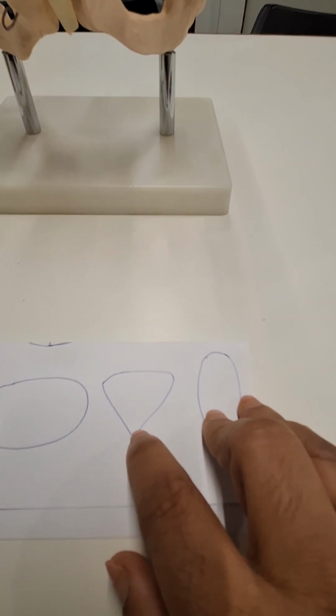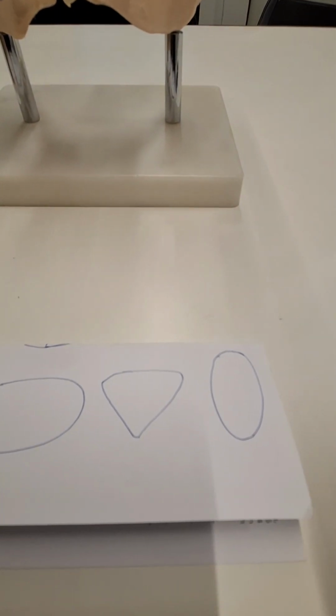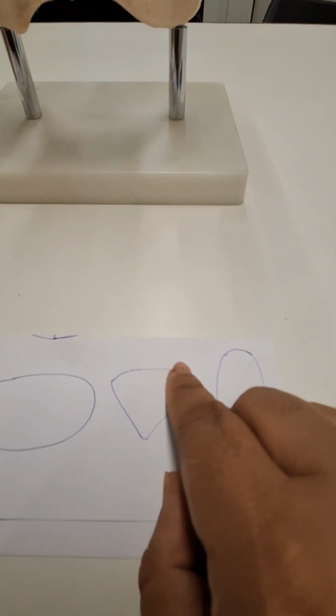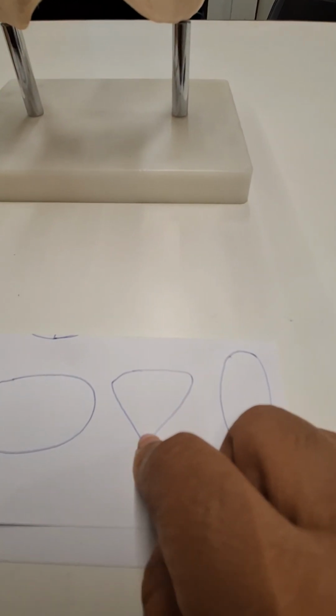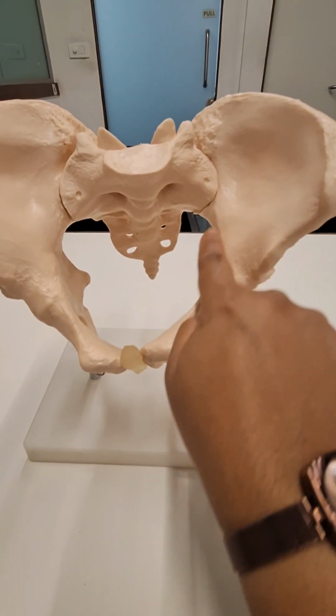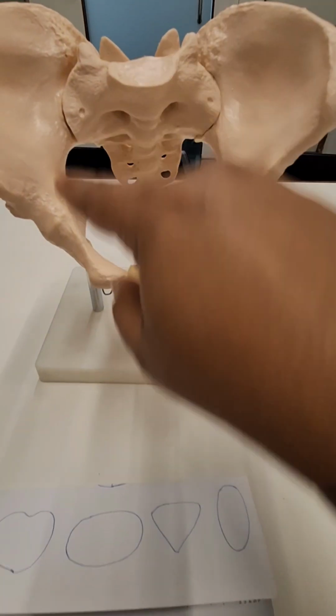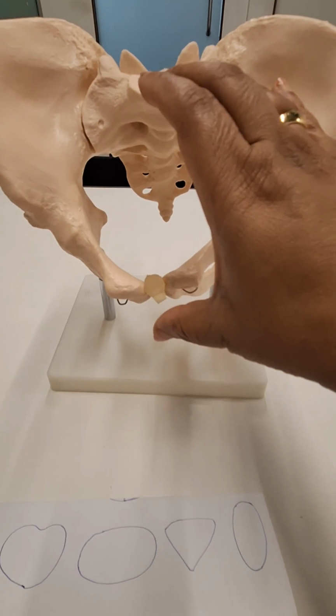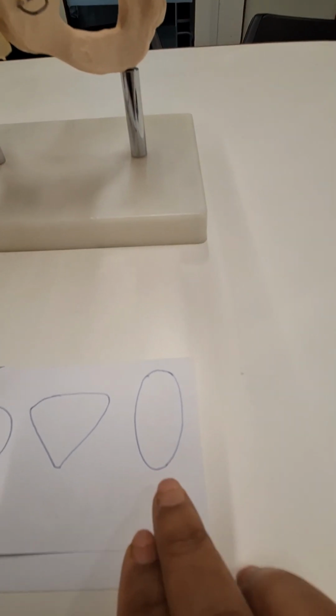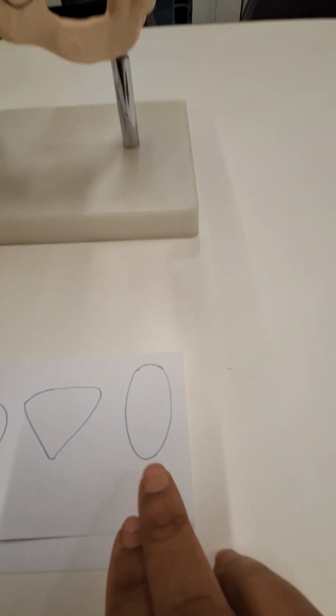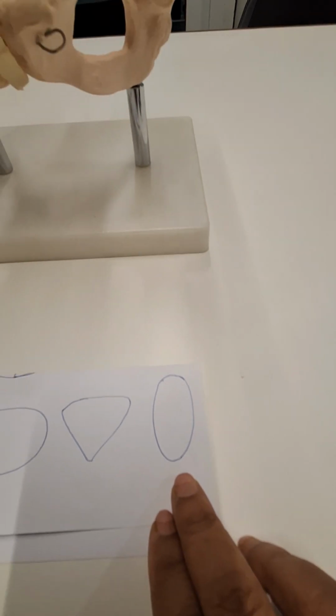Then this is android, and android is basically the male variety. If the posterior portion is broader and the anterior is narrower, if this posterior portion is broad but anteriorly it becomes like a triangle, then it is an android pelvis. And the last one, you can see, is anthropoid. It is oblong antero-posteriorly. So it looks more like an oval shape antero-posteriorly. So if it is antero-posteriorly oval, it is called anthropoid.